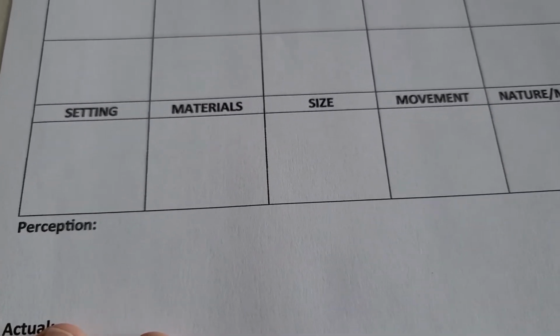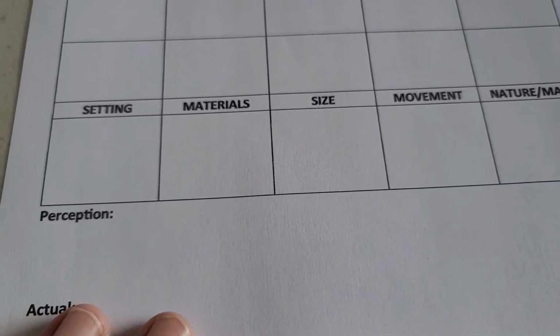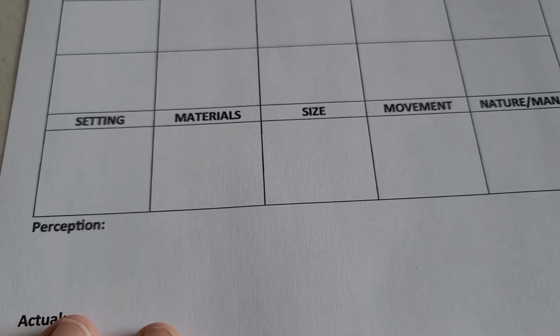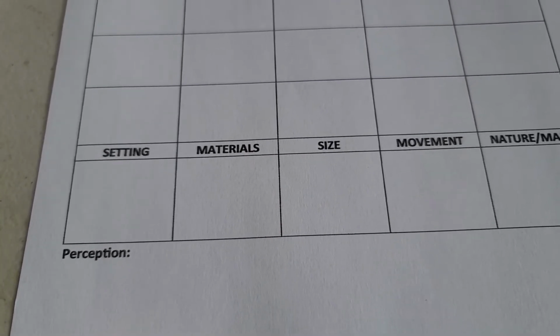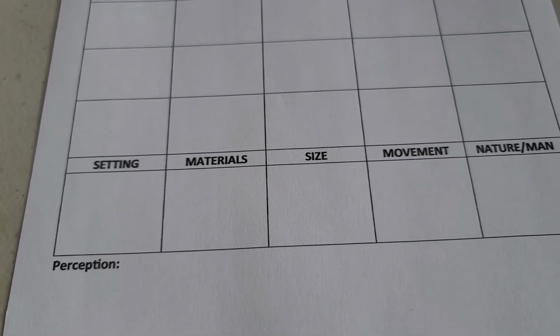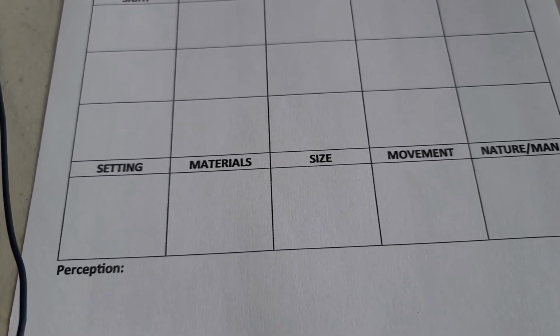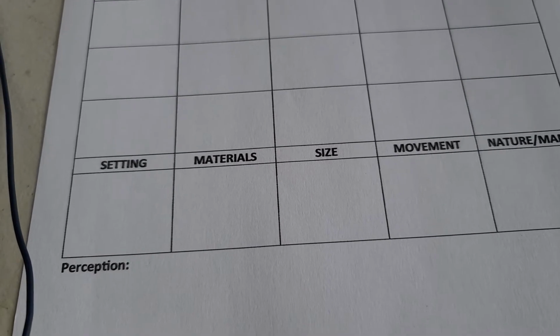Then the final thing I do is take a look at setting. Setting means where is the object placed? Is it someplace indoors or outdoors, or what is the setting for this picture?